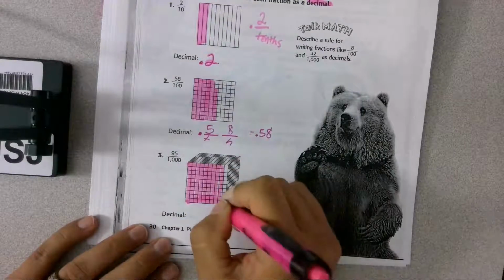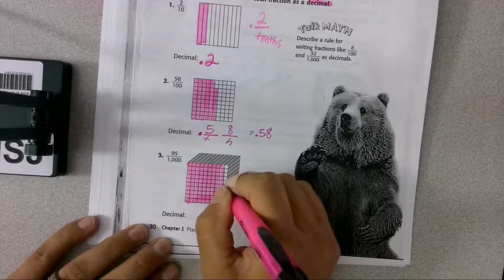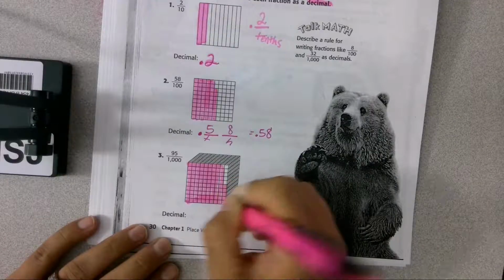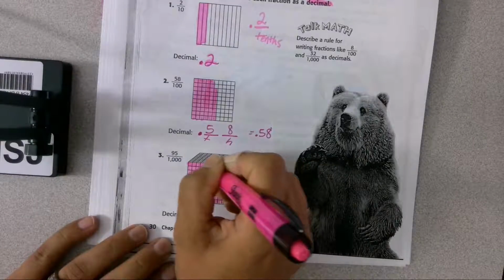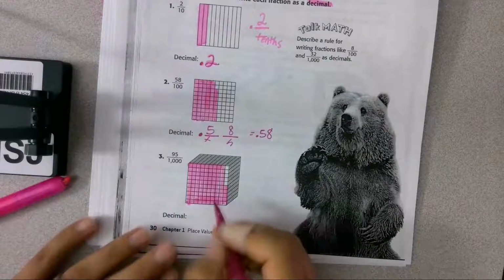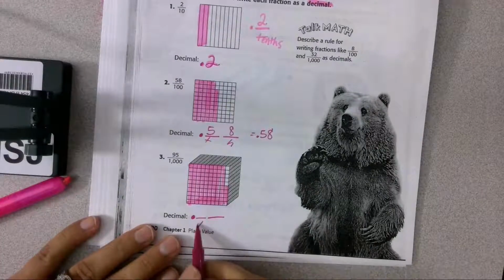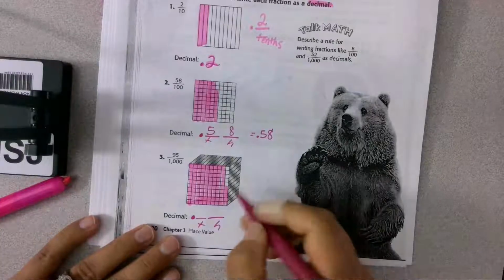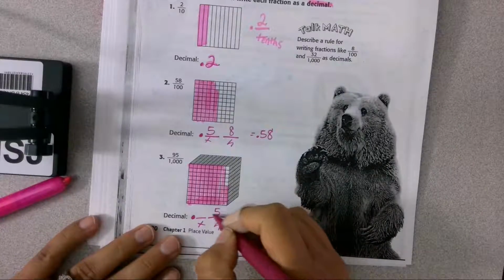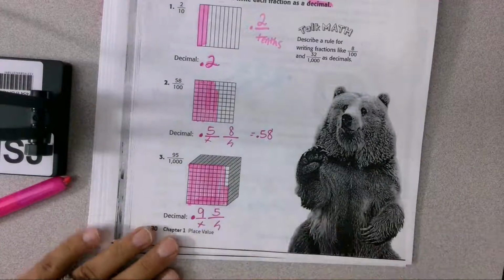And then 5 cubes. 3, 4, 5. Alright, and then as a decimal, tenths, hundredths, 5 individual units that are smaller, 9 groups of 10.